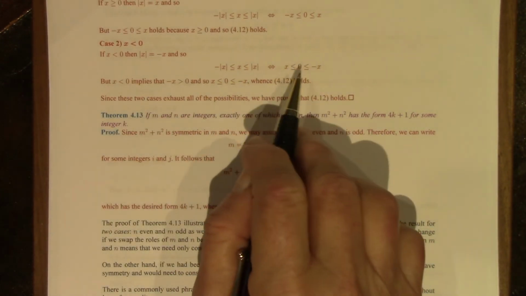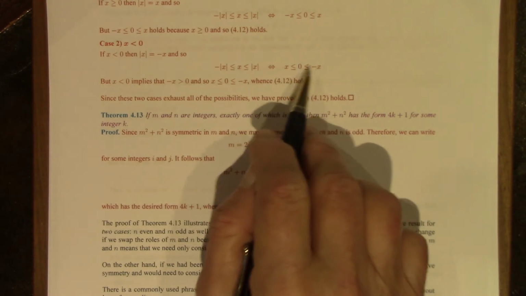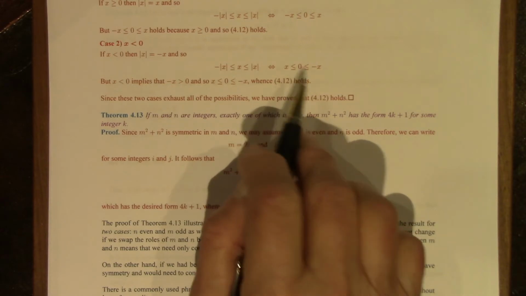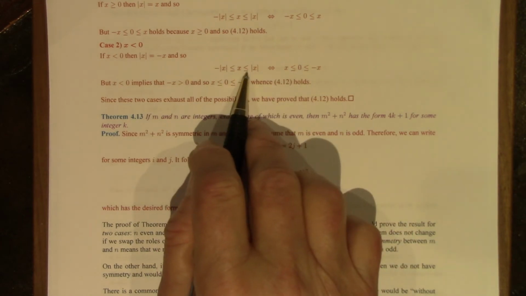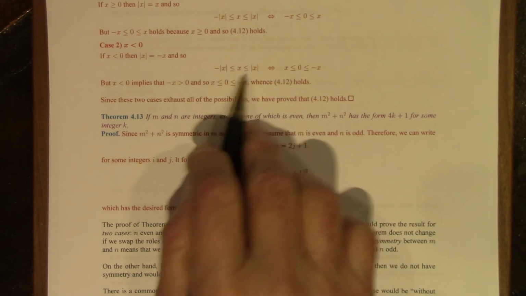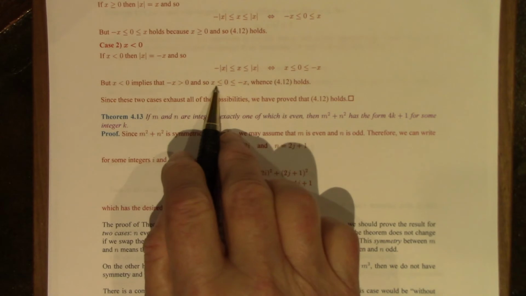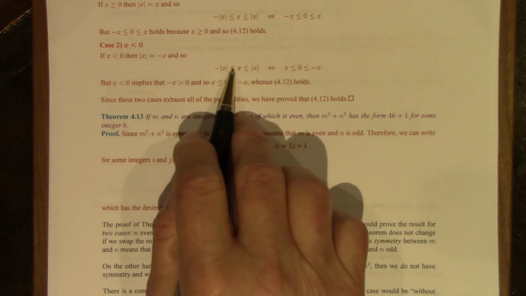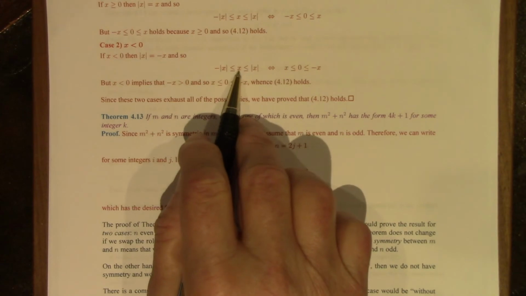But because x is negative, that means that negative x is non-negative, actually positive, but it doesn't really matter because we only need the inequalities, not the strict inequalities. And so that means that this holds, and therefore this holds.